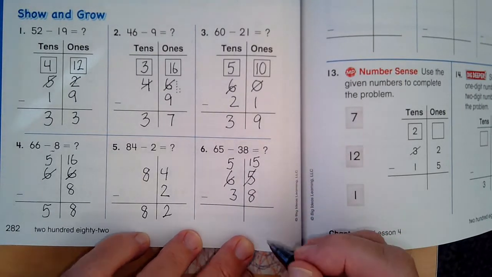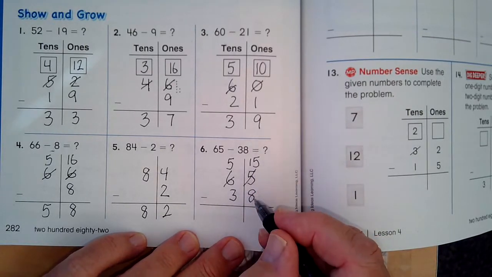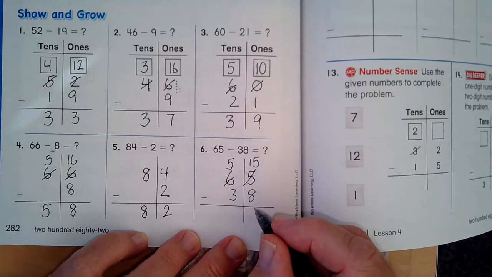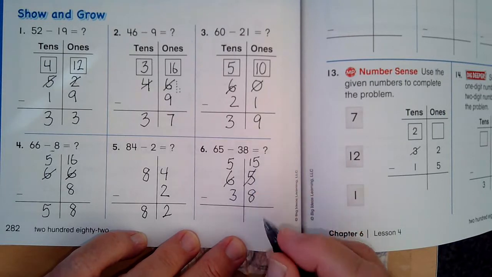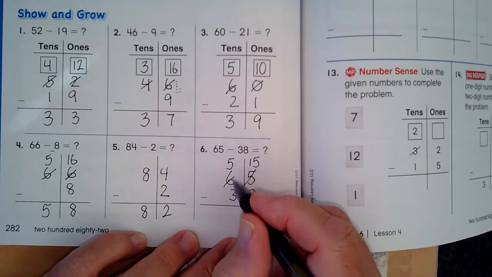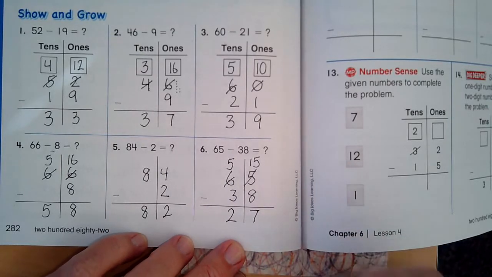15 take away 8. Well, that's very close to a double. 15 take away 8 is the same as 8 plus 8 minus 1, 7. And 5 take away 3 is 2, 27.